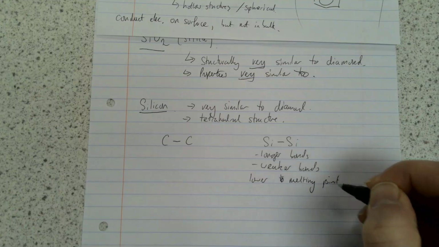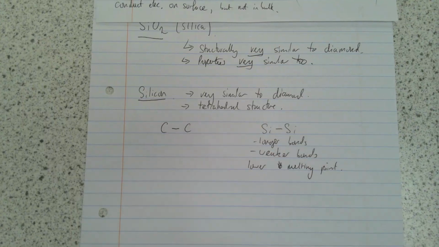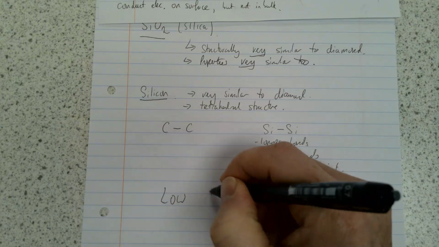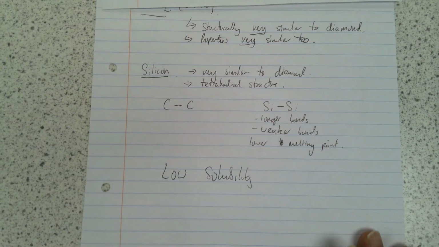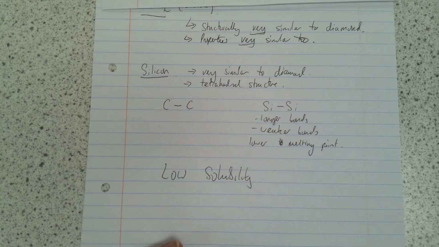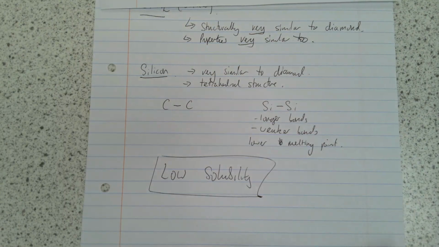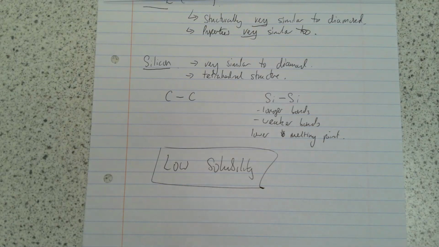It's worth saying that all of these giant covalent substances, all of these covalent network structures, have low solubility. And that wasn't covered at GCSE, but it might be useful to know now. And certainly it's fairly obvious. I think you all know that graphite and diamond don't dissolve in water. Imagine if you dropped your engagement ring into the sea and it all dissolved. You'd be very upset about that. So fortunately that doesn't happen.